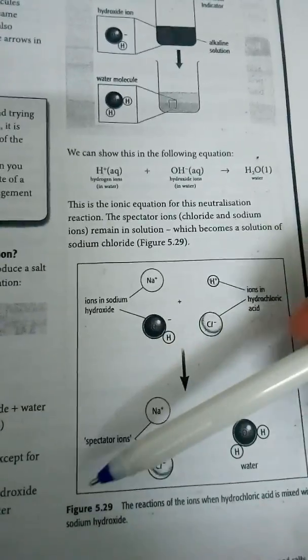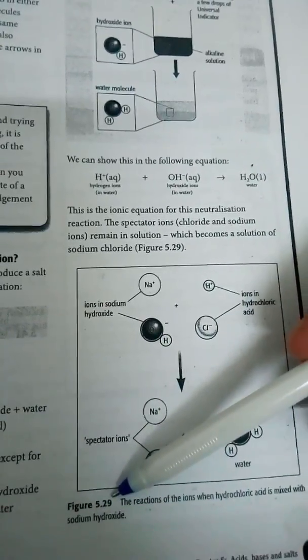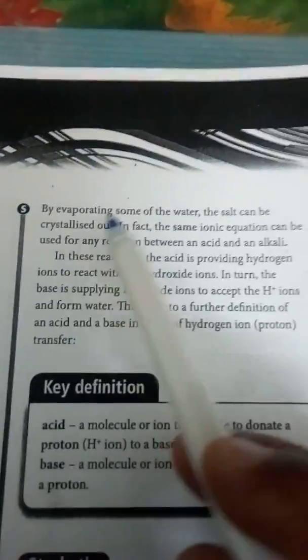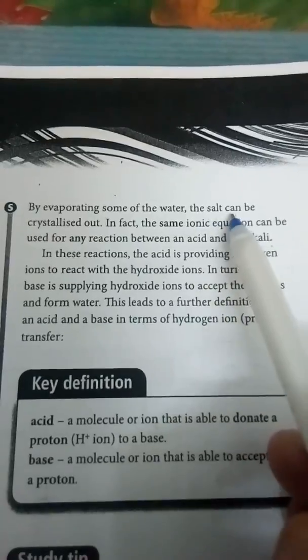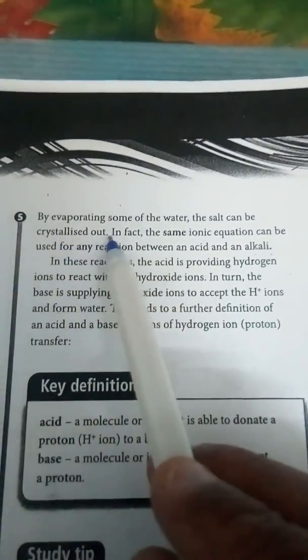So simply this is the neutralization diagrammatically represented. You can find it in figure 5.29. I think you know it. From neutralization then we can get salt. By evaporating some of the water, the salt can be crystallized out.